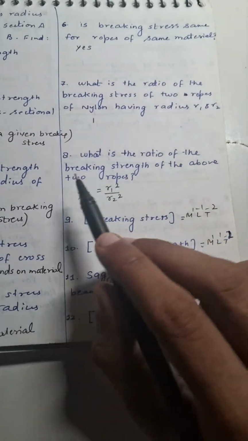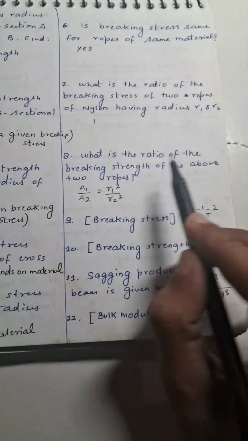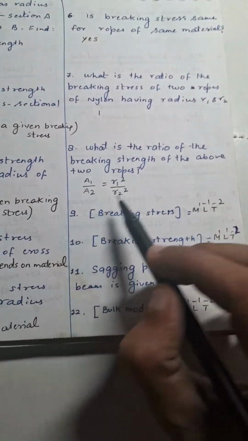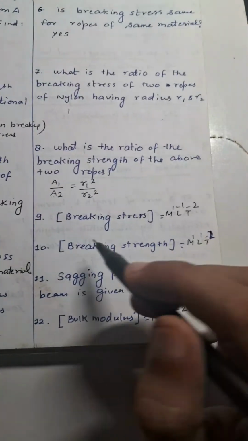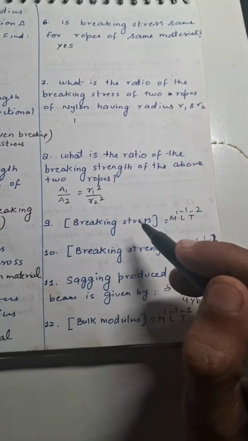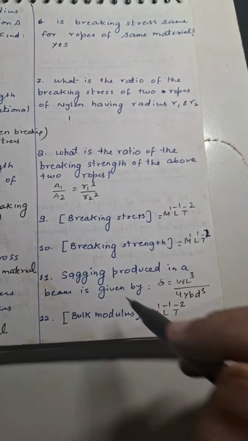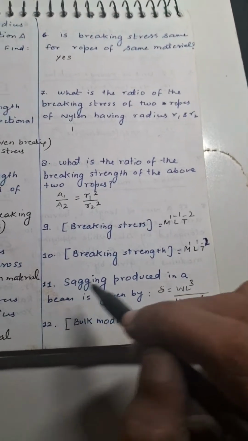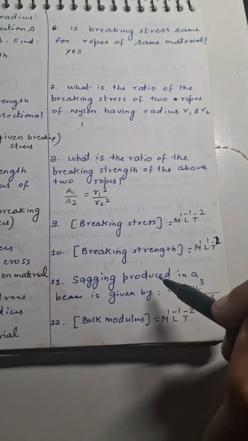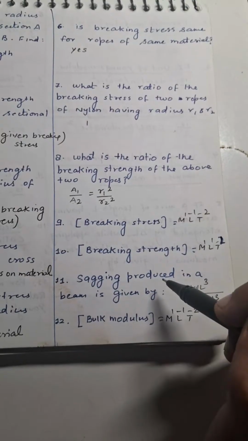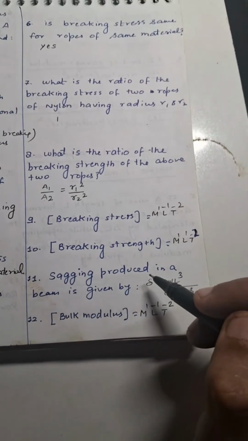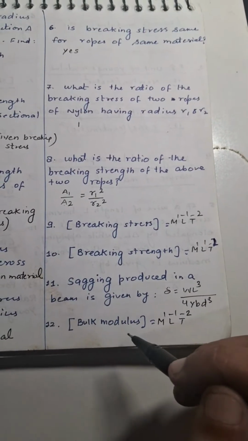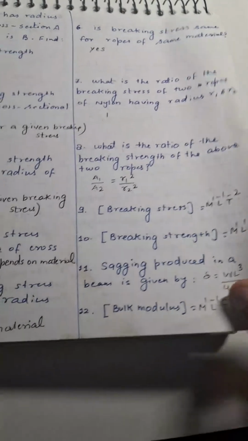Next is, what is the ratio of the breaking strength of the two? So breaking strength will be proportional to area for the same material, so the ratio will be A1 by A2 or r1 square by r2 square. Next is dimension of breaking stress, so that is M^1 L^-1 T^-2. For breaking strength, it is M^1 L^1 T^-2. Now sagging produced in a beam, this is also called deflection in beam or deviation in beam or bending of beam. So it is WL cube by 4YBD cube. Then dimension of bulk modulus is M^1 L^-1 T^-2.